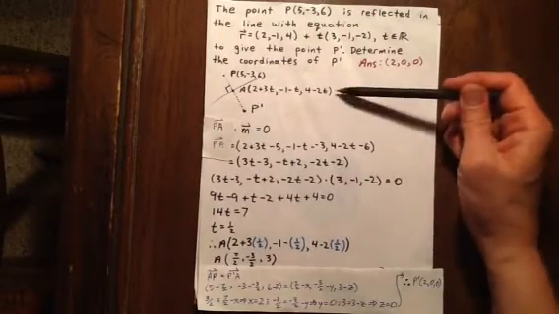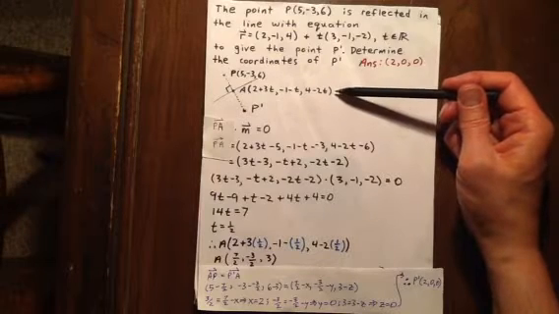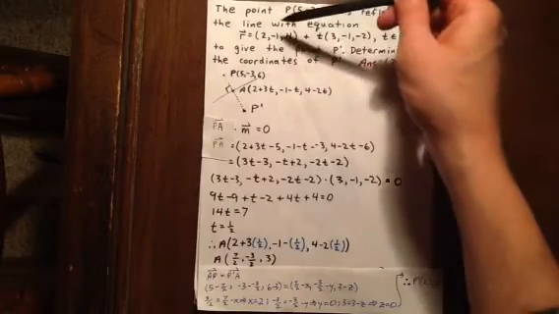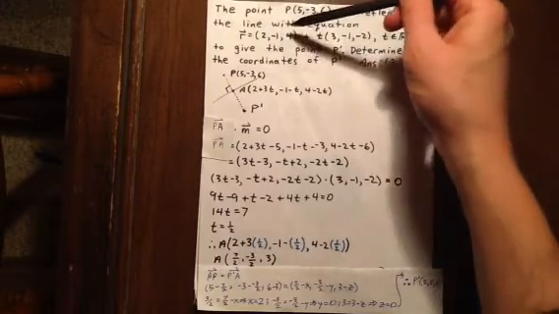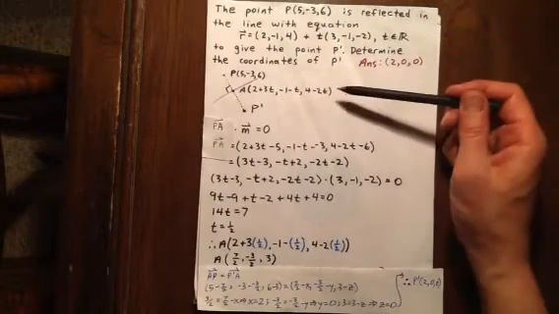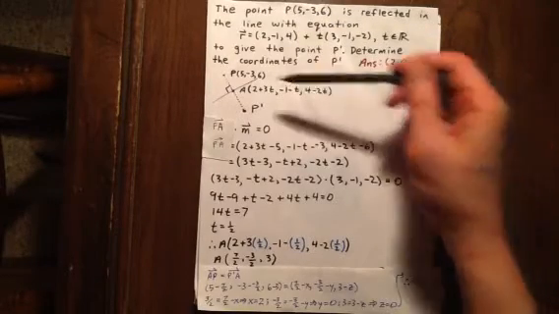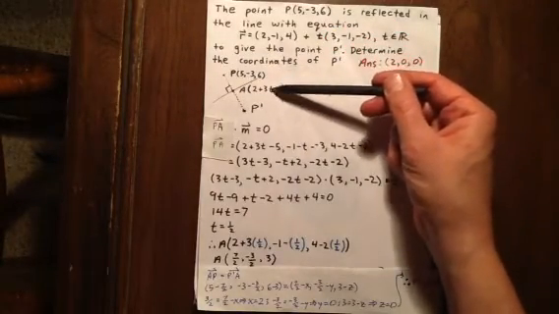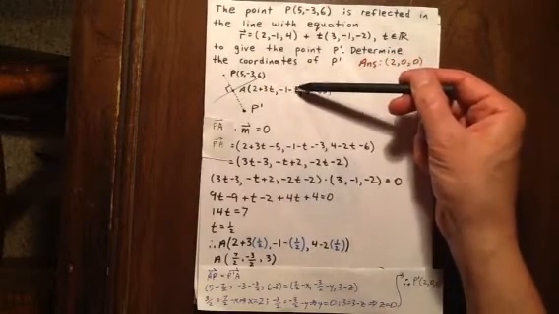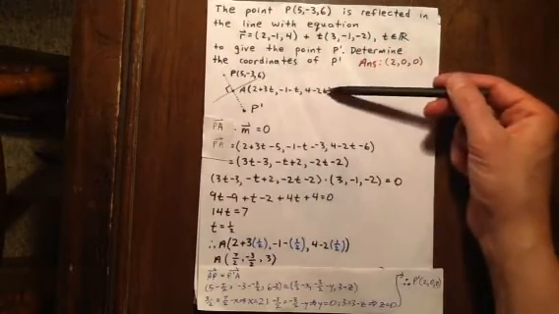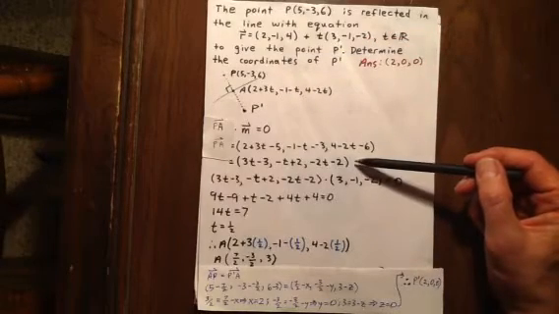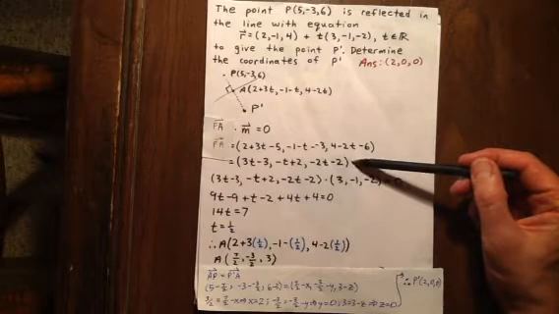So, the good news is we know the coordinates of point A, we just happen to know them in parametric form. The x-coordinate is 2 plus 3t, the y-coordinate is negative 1 minus t, and the z-coordinate is 4 minus 2t. Now, if we journey from P to A, the x is 2 plus 3t minus 5, the y is negative 1 minus t minus negative 3, and the z is 4 minus 2t minus 6. In other words, the vector PA is 3t minus 3, negative t plus 2, negative 2t minus 2.